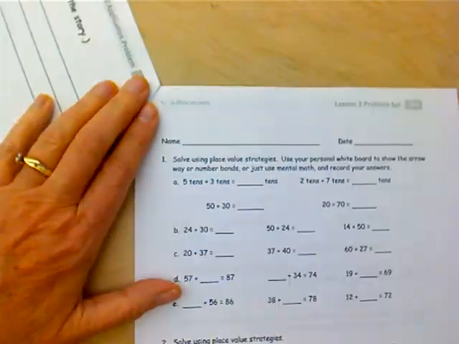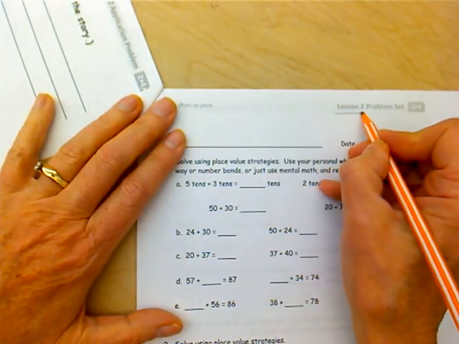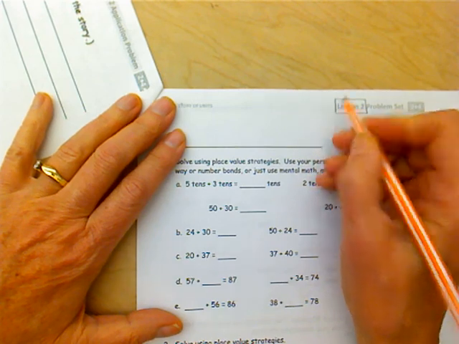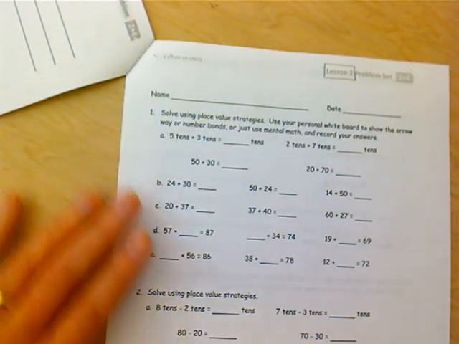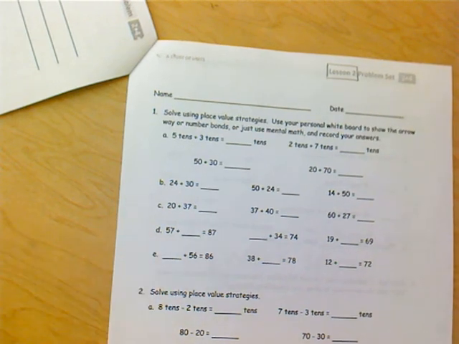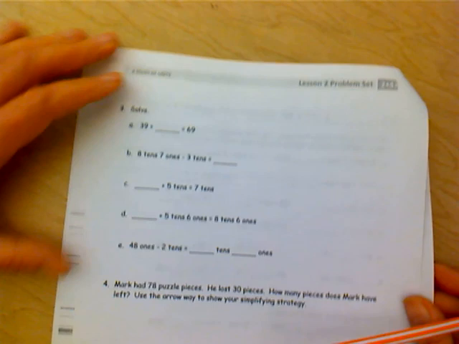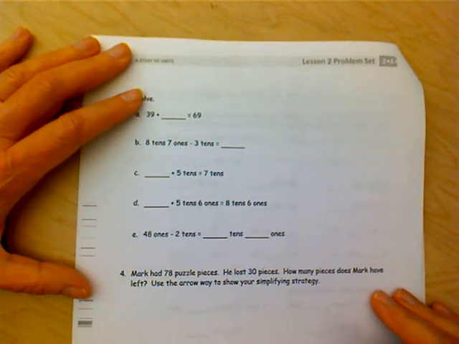You need to watch the video for Lesson 2 with Mr. Waldorf, and he will talk you through the things that you're going to be doing on the problem set. And let's see if there's anything in particular that I want you to think about. Okay, so you've got that problem set. And then on this next page, you have another problem set, or the rest of the problem set.